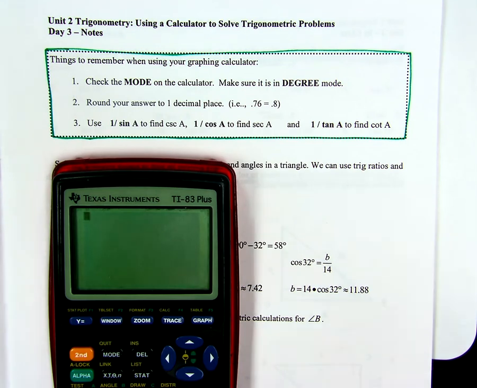We are going to be doing trig with our calculator. So we're going to use our calculator to solve our problems today. So look at the notes inside the green box here. It says things to remember when you're using your graphing calculator.